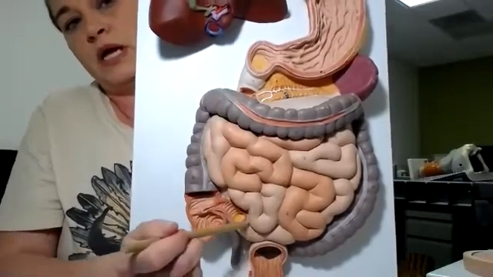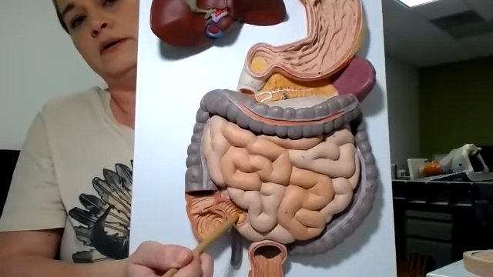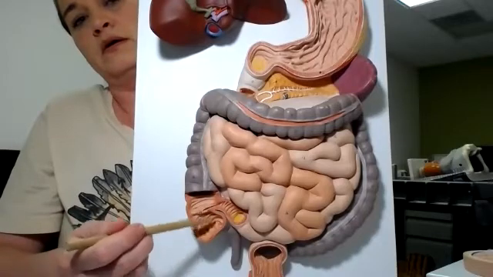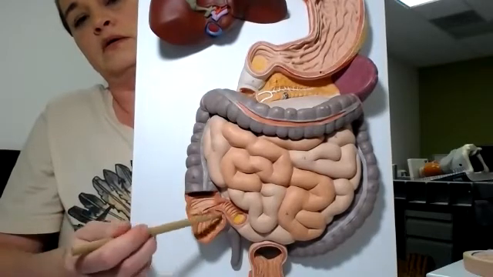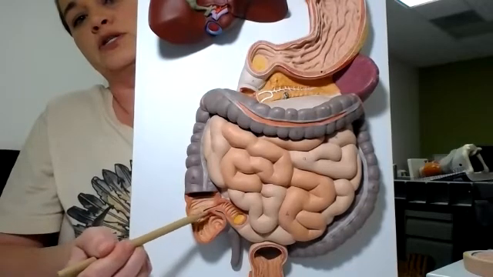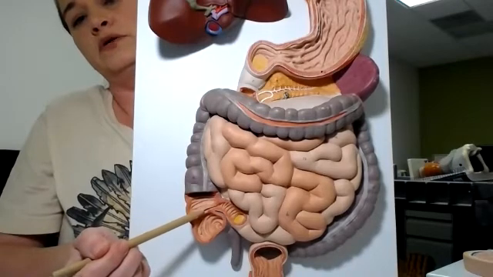Jejunum. Identify this specific area. Ileum. Identify this specific area. Cecum. Identify this structure. Ileocecal valve.